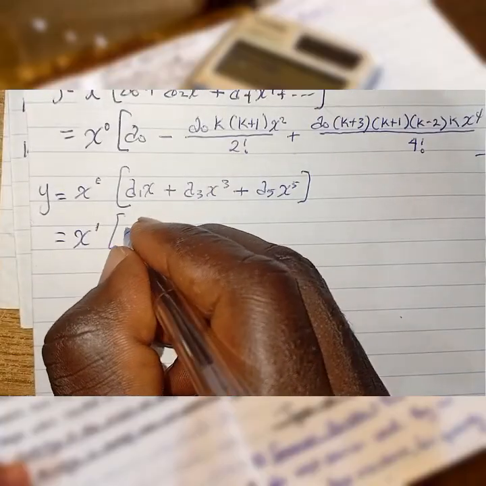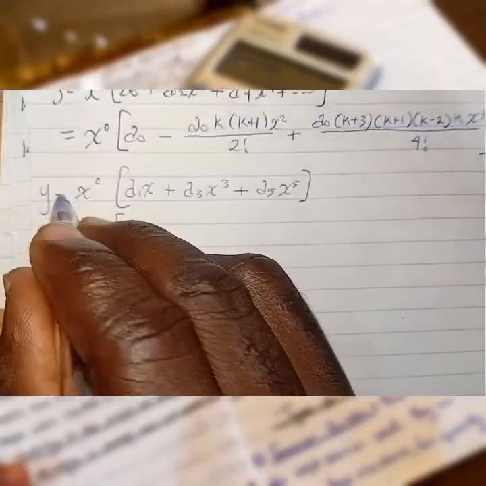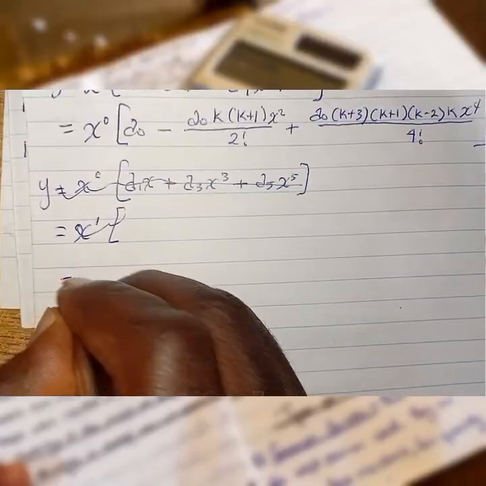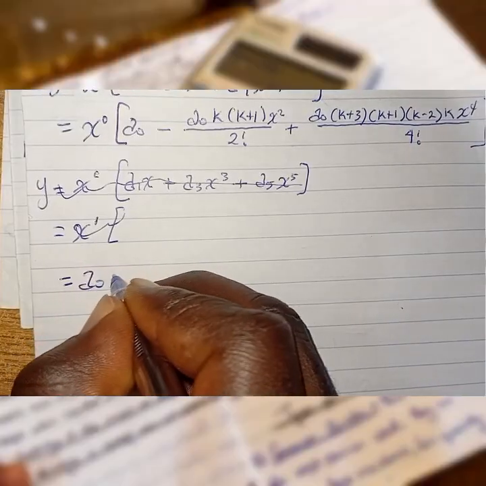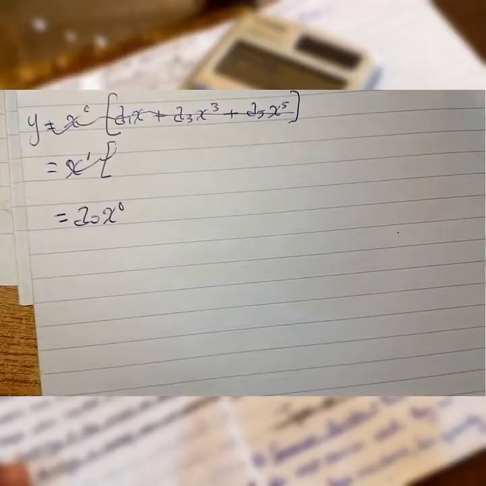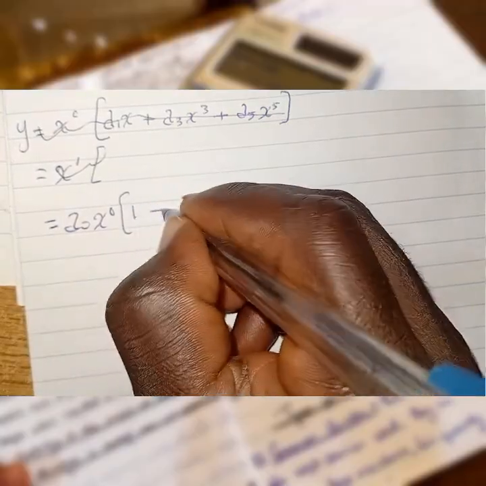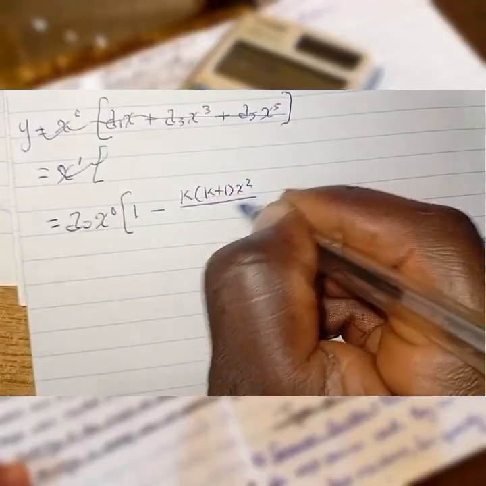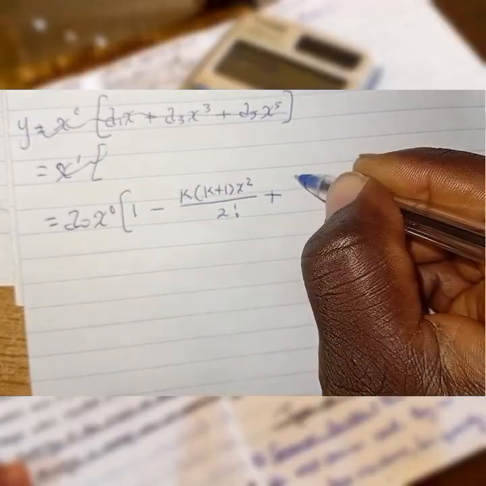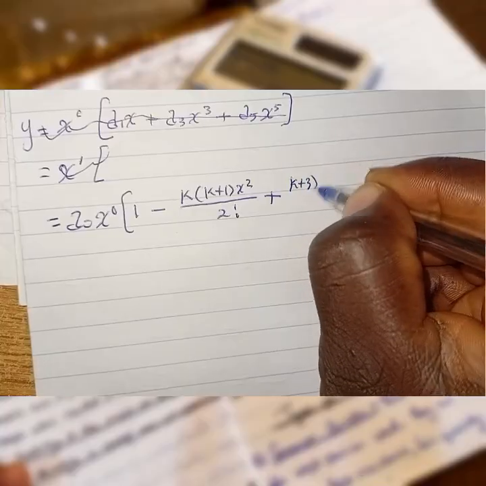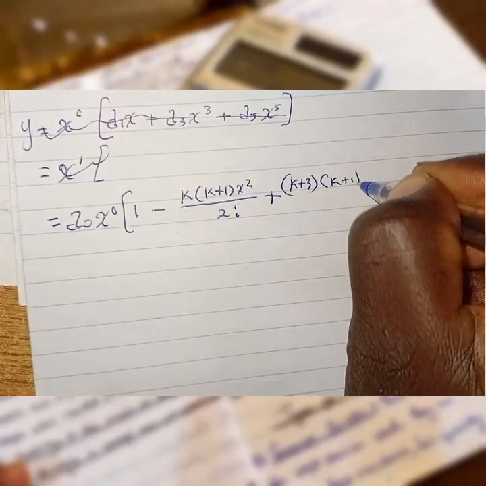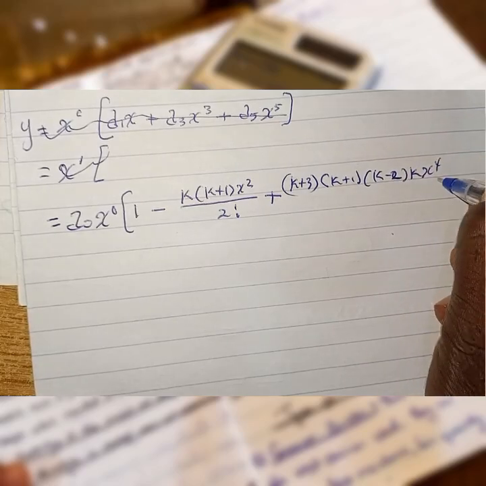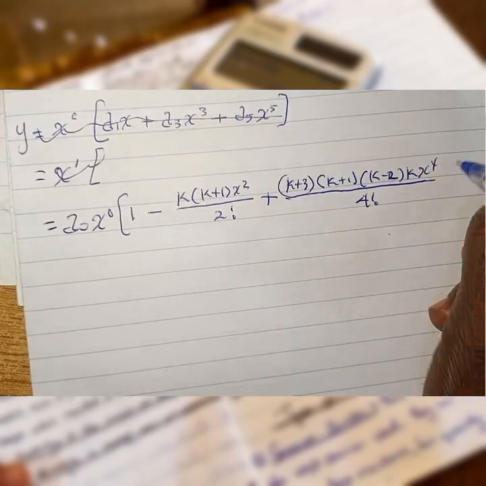So the first one is, sorry, before we go, let's finish this one. So we can see that a naught is common, x raised power 0, a naught is common too. So we have 1 minus (k plus 1) x squared over 2 factorial plus (k plus 3)(k plus 1)(k minus 2) k x raised power 4 over 4 factorial.